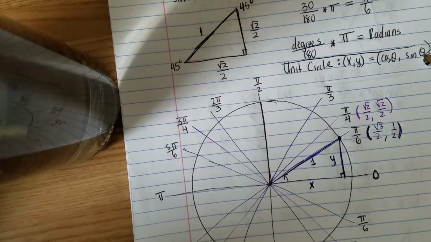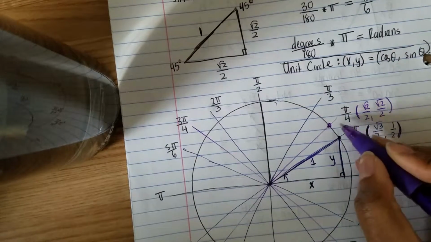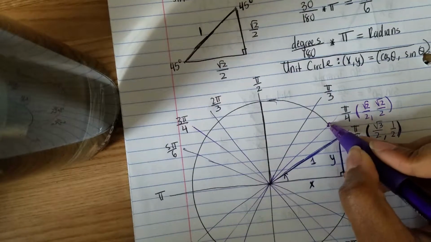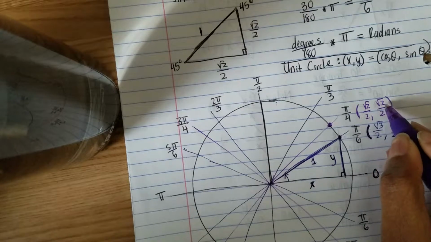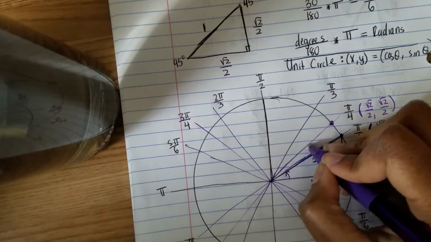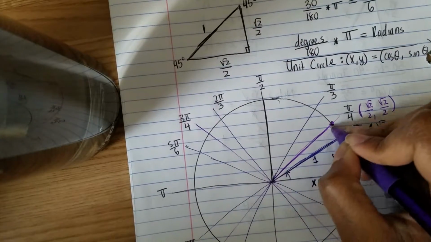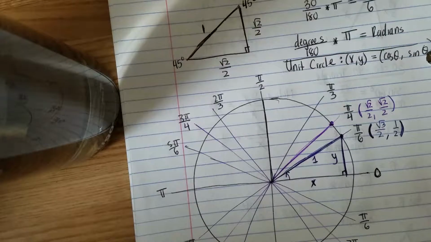So the coordinates for this point on the circle is root 2 over 2 comma root 2 over 2 because of the fact that this length is 1 and we're dealing with the 45, 45, 90 triangle.